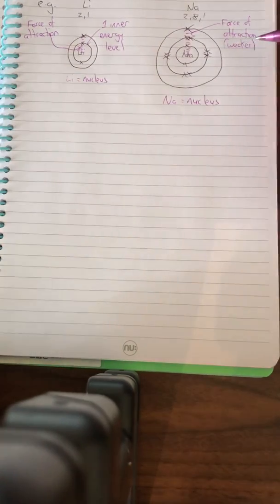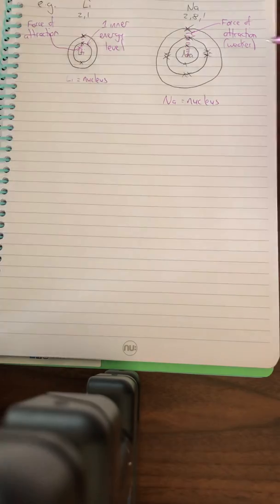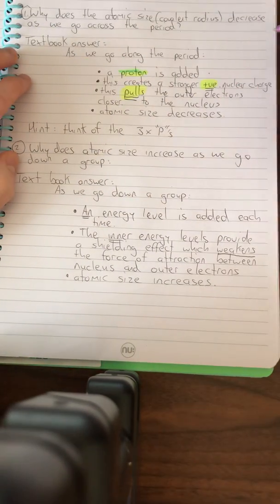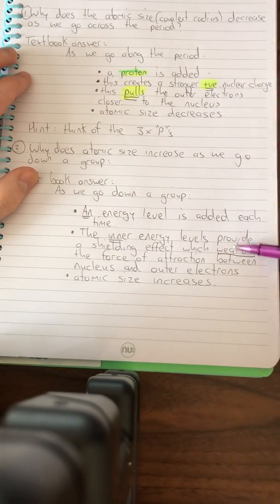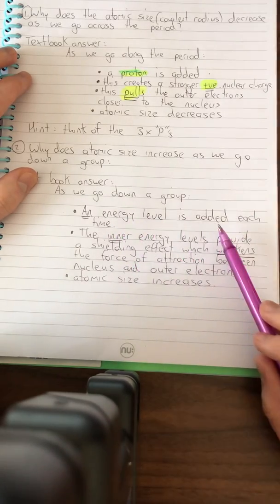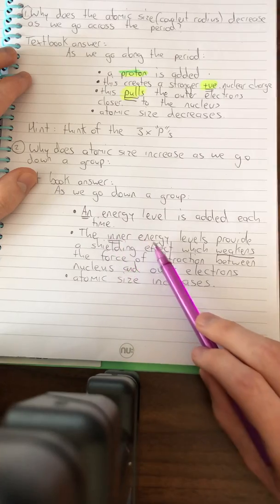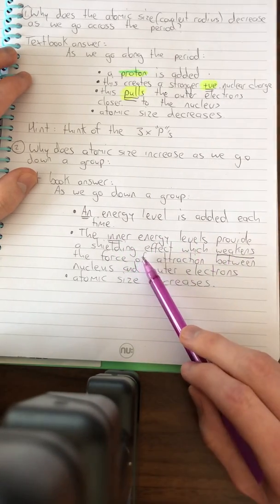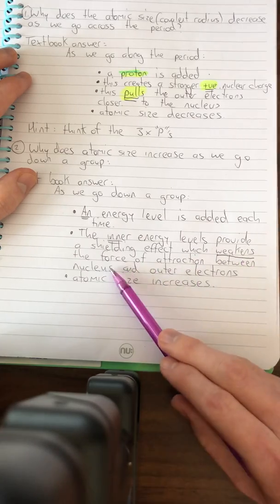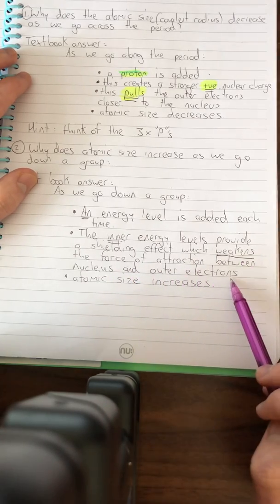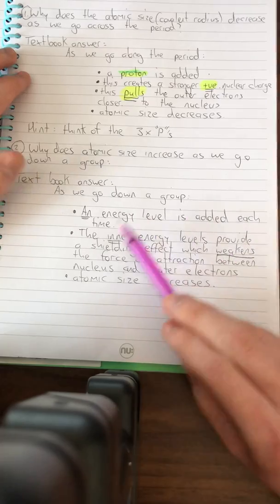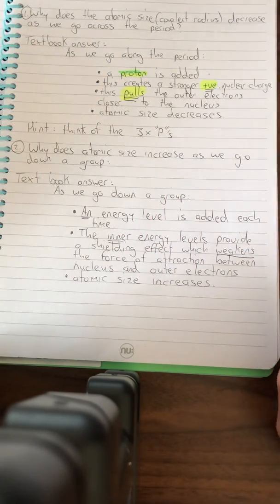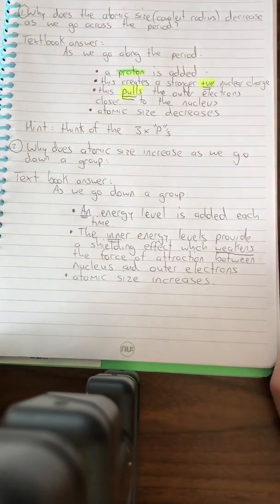Going back to this, we need to know that every single time, an energy level is added. The inner energy levels provide a shielding effect which weakens the force of attraction between the nucleus and the outer electrons. You need to know this bit, so important.